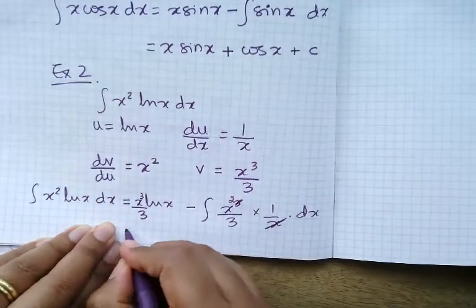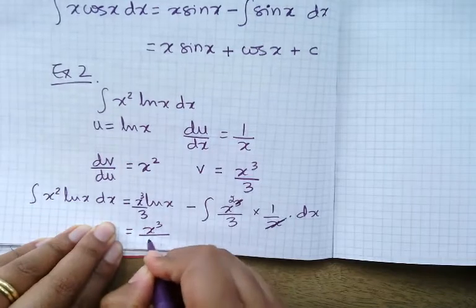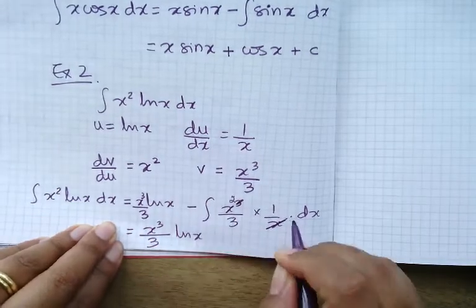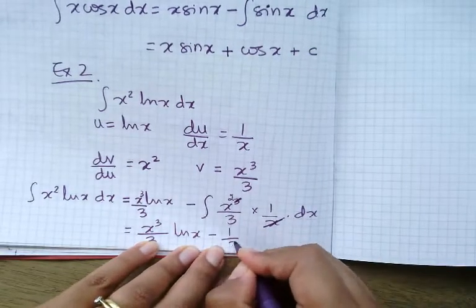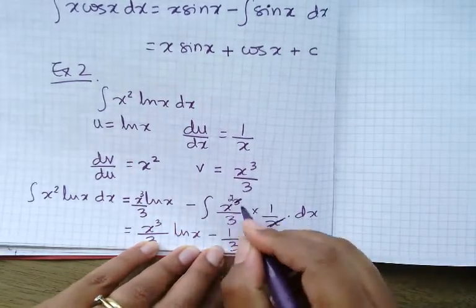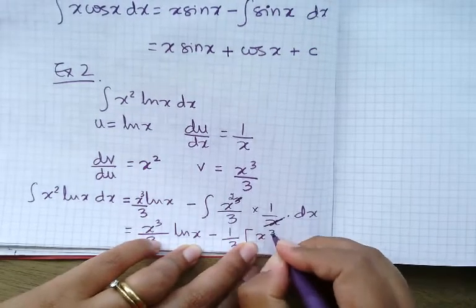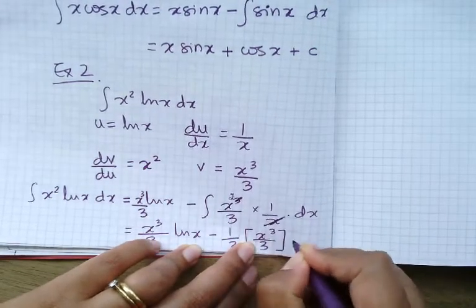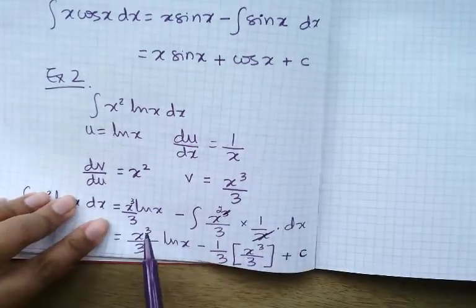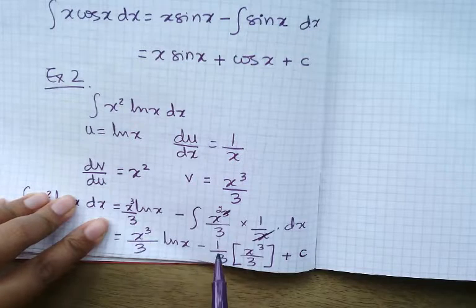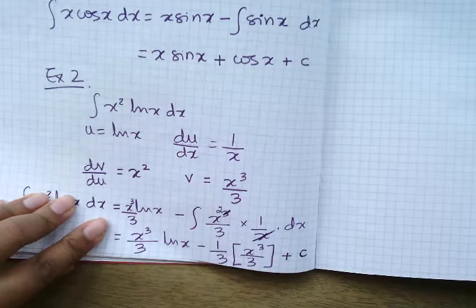So what's going to happen is I'm going to get rid of that, and now I've got a function which I can integrate easily, so I'm going to get x cubed over 3 ln x minus a third, and if I integrate x squared, I'm going to get x cubed over 3, plus c. So altogether I'm going to get x cubed over 3 ln x minus x cubed over 9 plus c. I'm not going to show you what that is, because you can multiply that out.